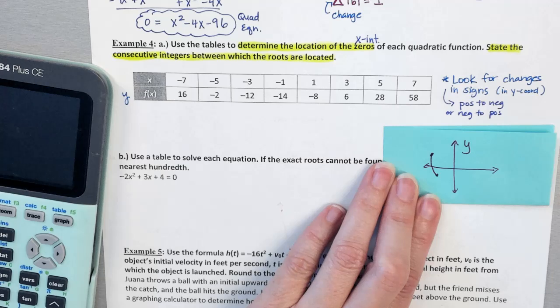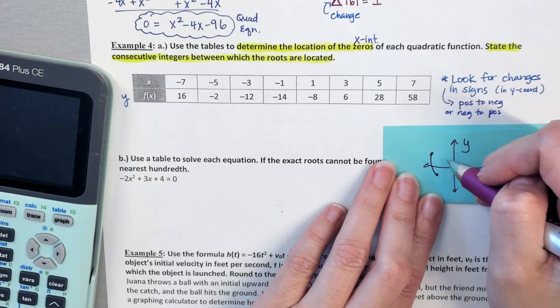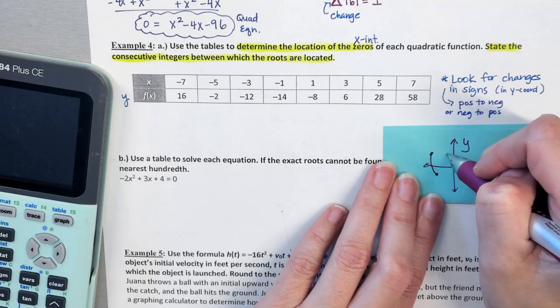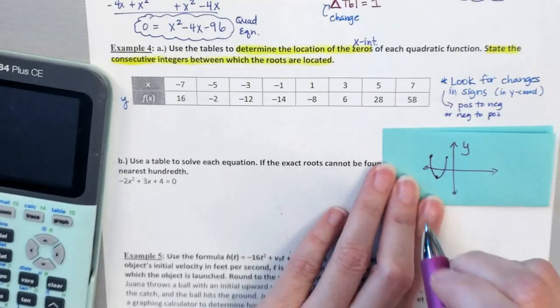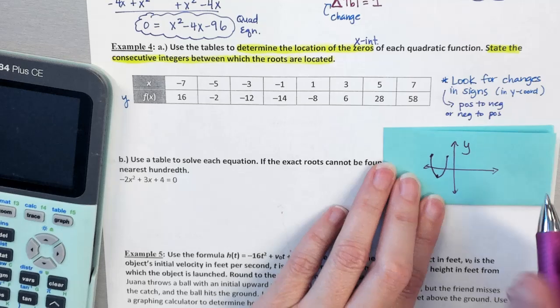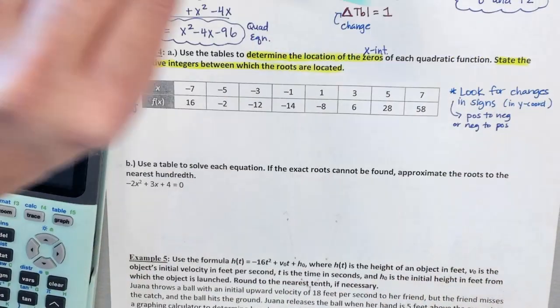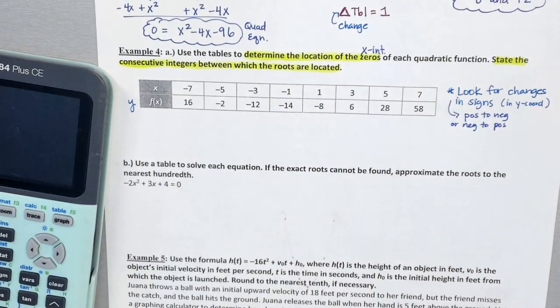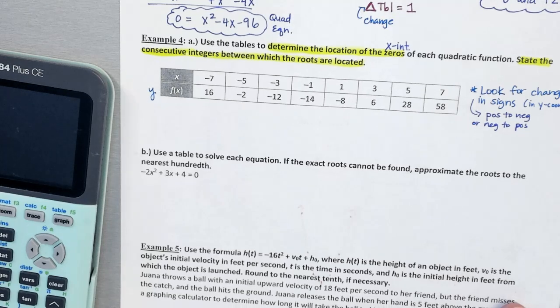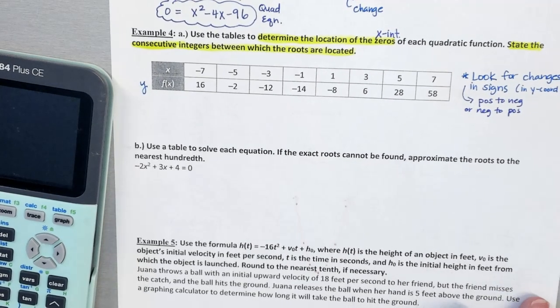It crosses your x-axis at some point, right? The y value is 0 at some point. And then if you go from that negative back to a positive, oh, there you go, you cross it again. So the reason why you're looking for that change is you're looking to see when it crosses the x-axis. All right, so let's find some of those changes.